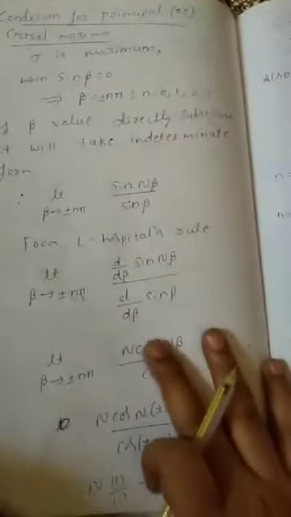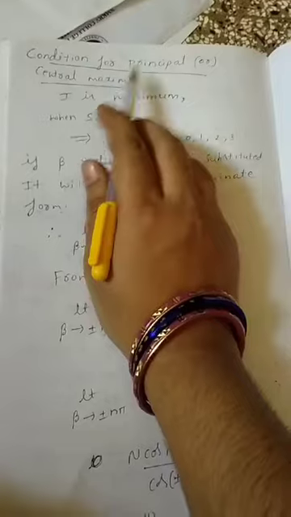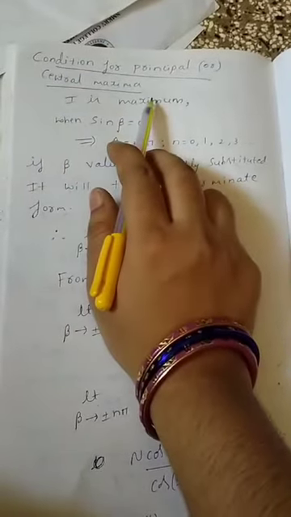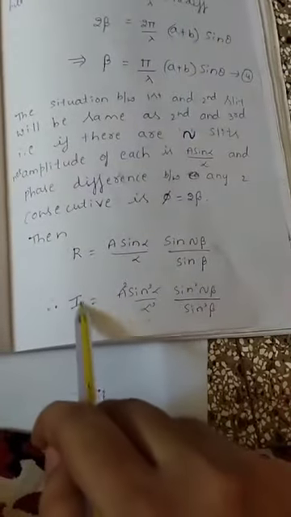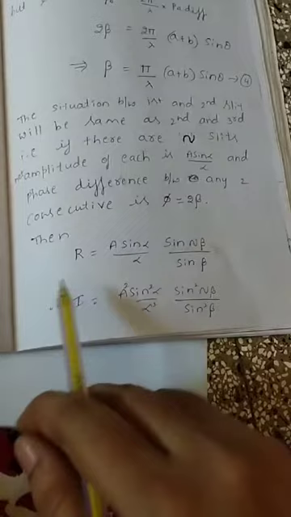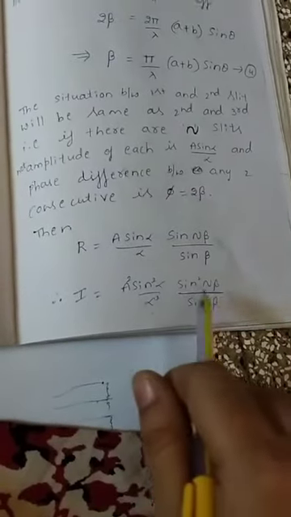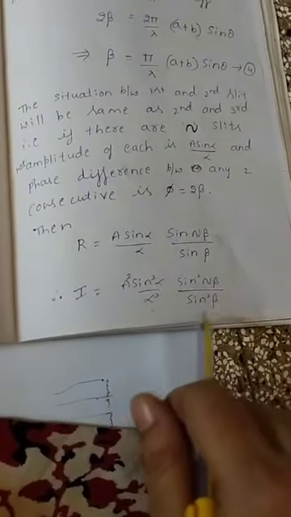Now again I can find the condition for principal maxima, the condition for minima and the condition for secondary maxima by using N number of slits. That is what I am doing here. Condition for principal or central maxima. The one simple thing I can guess here is that I becomes maximum, that is infinity, when this sin beta is 0.